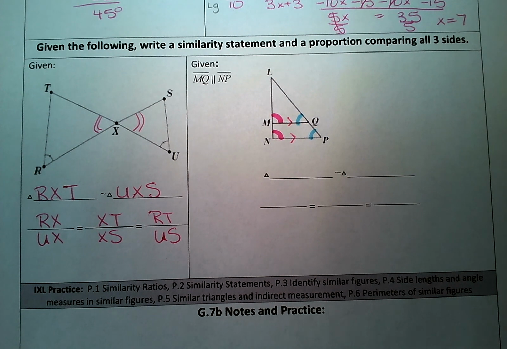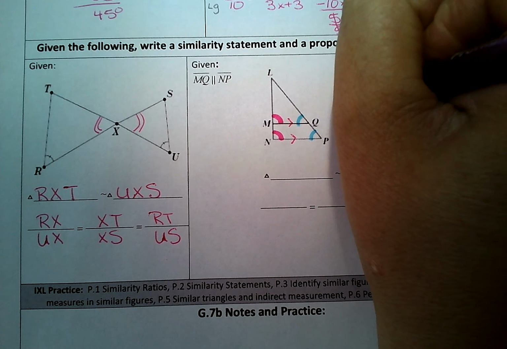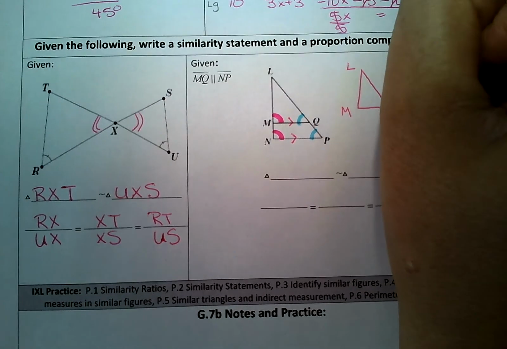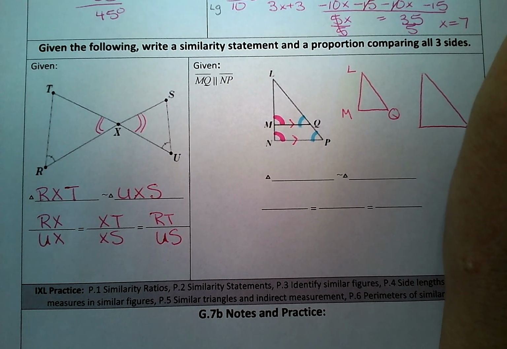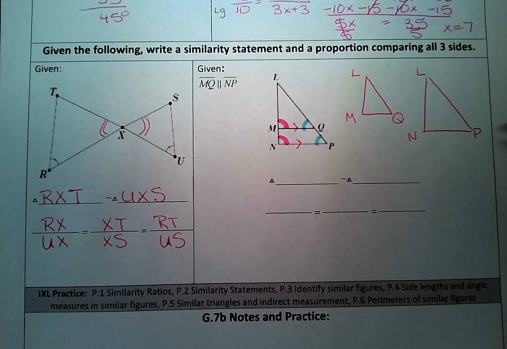If I break that apart into the two triangles, I've got triangle LMQ, and then the larger triangle LNP. And now I can redraw in my congruent parts.